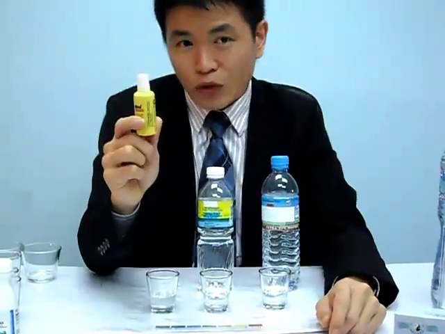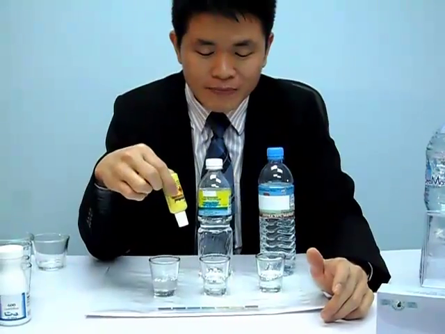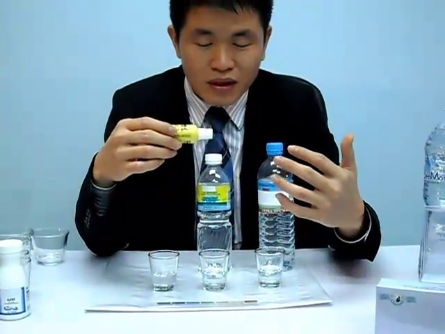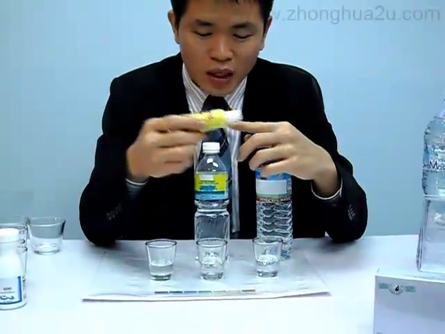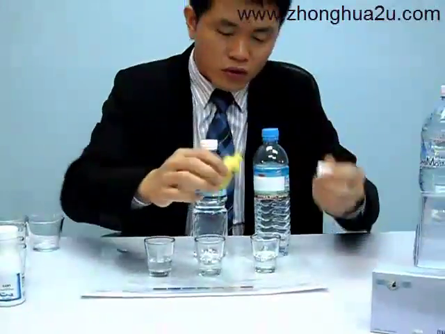So I use this liquid to represent the free radical in our body. If the water contains any antioxidant value, or the negative ion, we can neutralize this. You won't see the color when I drop this inside. So, alright, without further ado, let me drop.